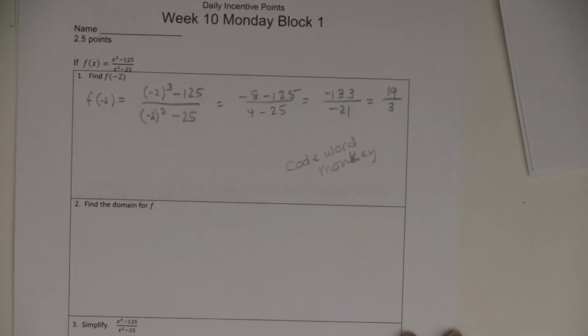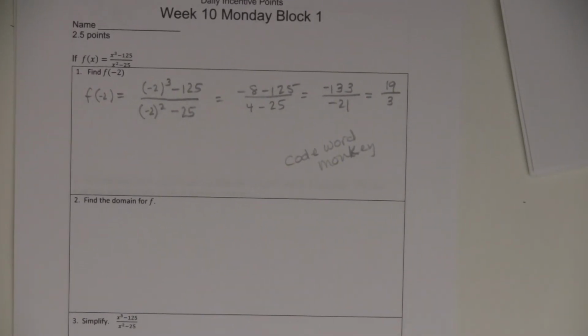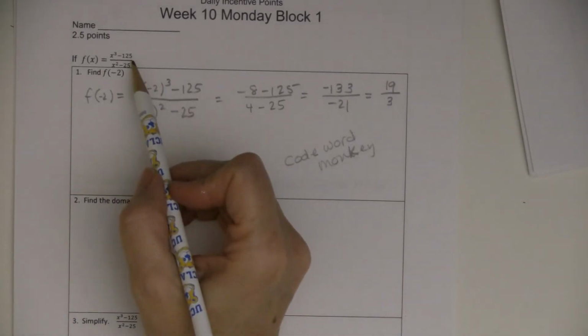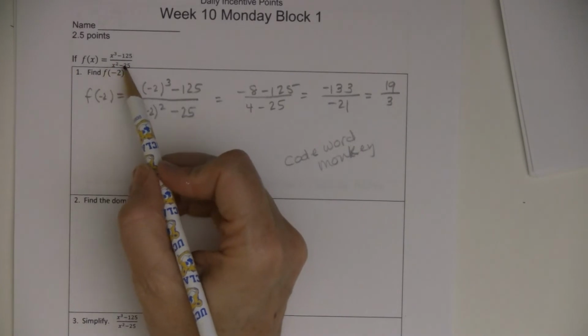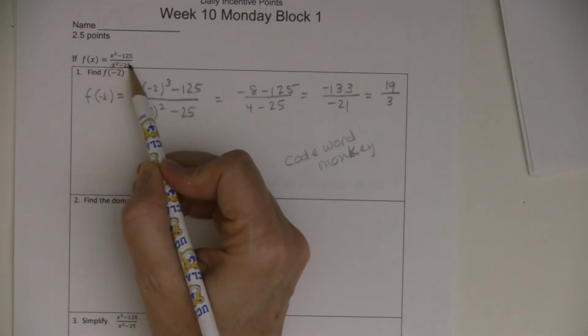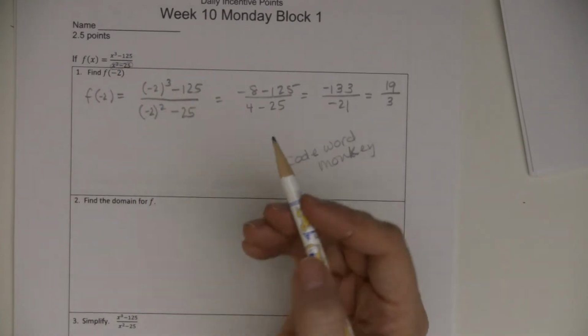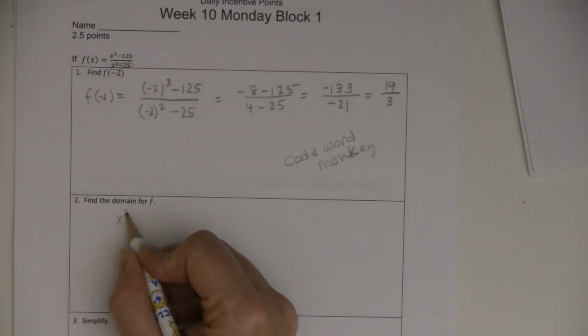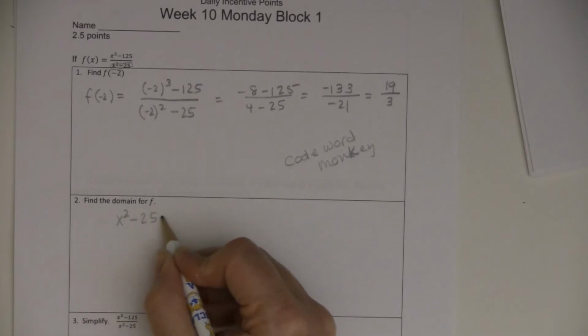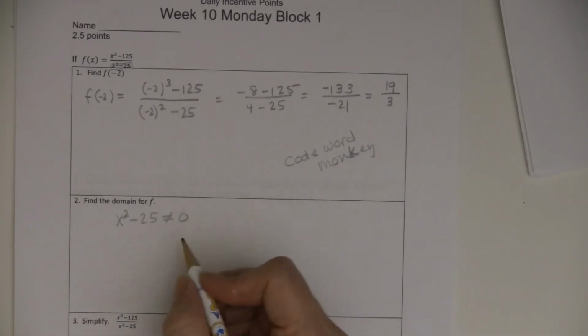Okay, so now here it's asking me to find the domain for f. And the domain is whatever values would be okay for me to put in for x. And so everything is okay except for the denominator can't be 0. So it's x squared minus 25 is not supposed to be equal to 0.